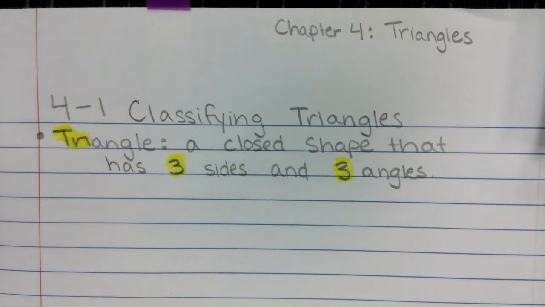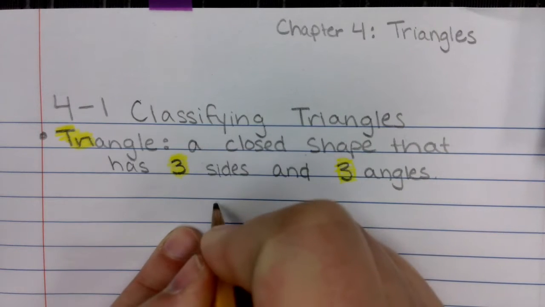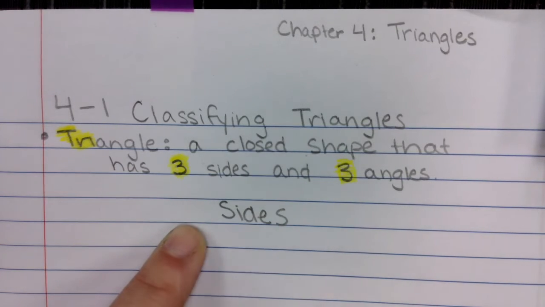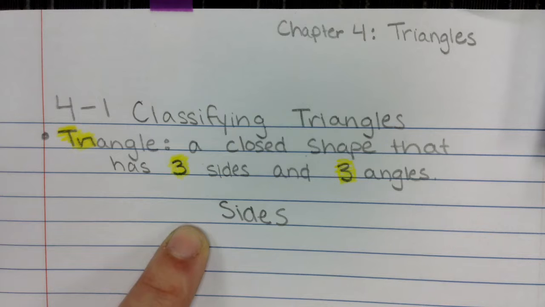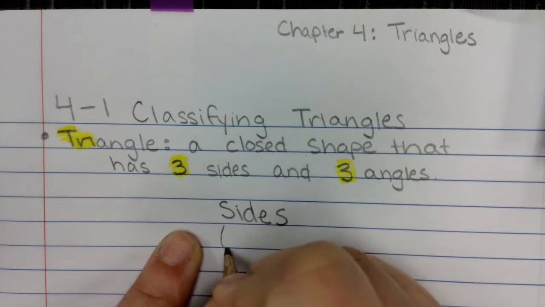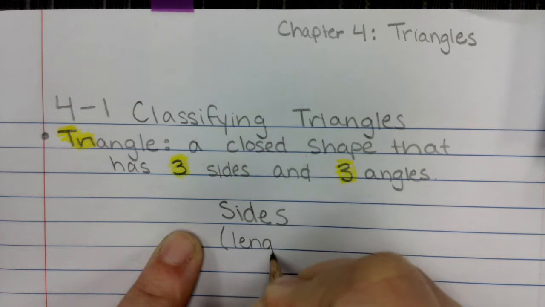So our first way to classify is by sides. And with our sides, we're really going to be looking at the lengths. We're looking at how long are each of those sides.